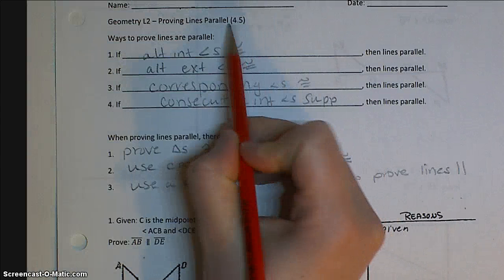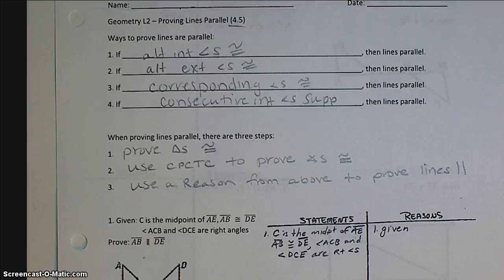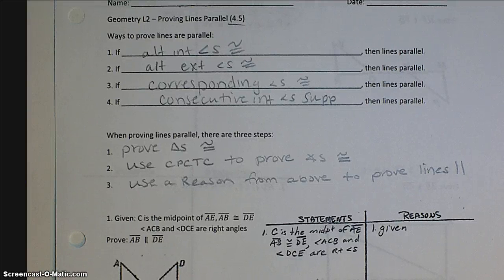Hello students, today we're going to talk about section 4.5, which is about proving lines parallel. This is basically all the types of proofs that we've done in the past, except one more step added on to the end. We've already learned the different ways that you can prove that lines are parallel, so here they are at the top.